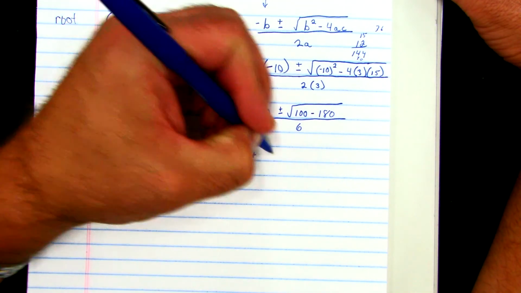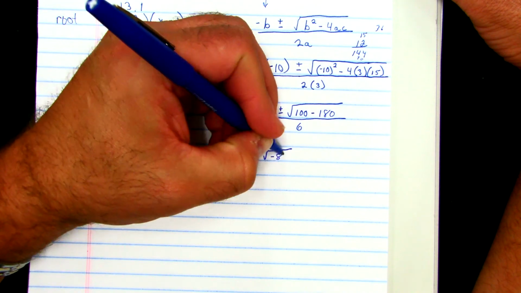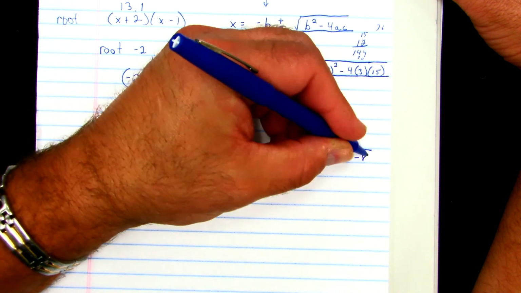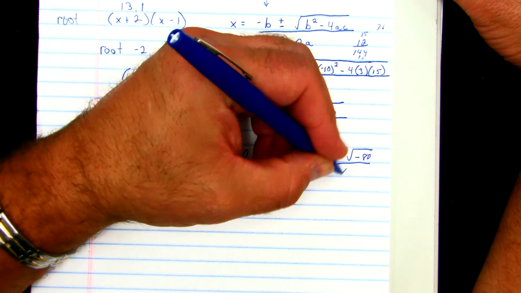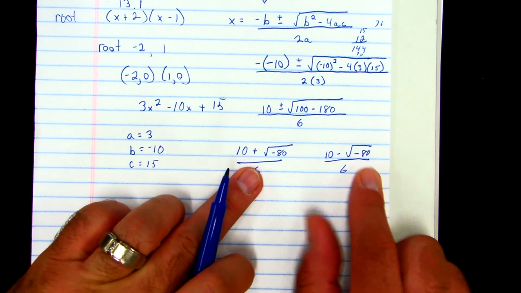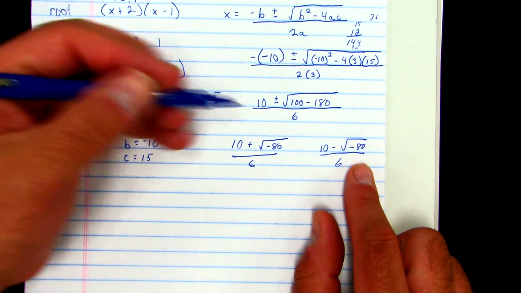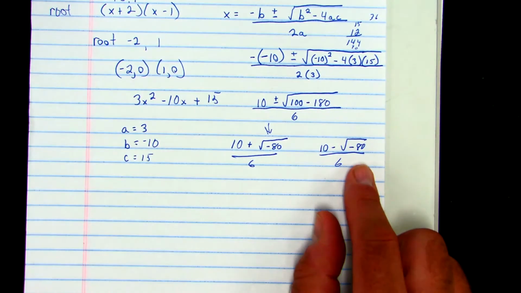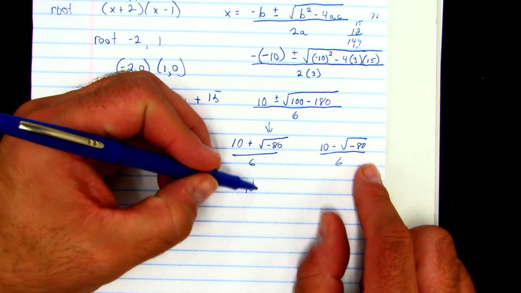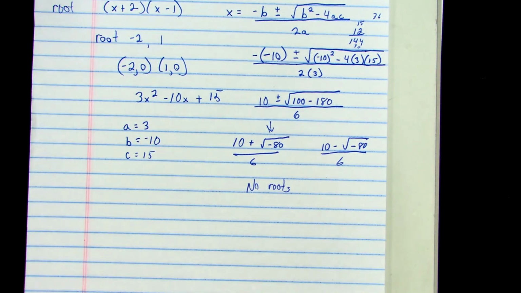I have 10 plus the square root of negative 80 and 10 minus the square root of negative 80, divided by 6. And there's where I create my two problems. Now, you should realize this is going to be an issue because you can't square root a negative, and at this point we would say that there are no roots for this problem, meaning it's not touching the x-axis.